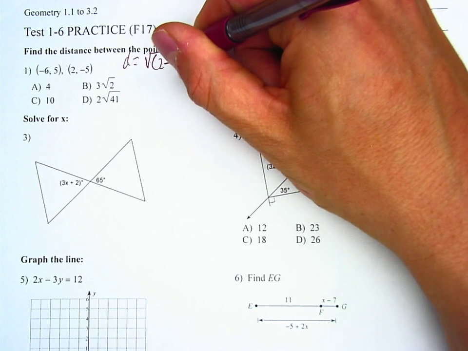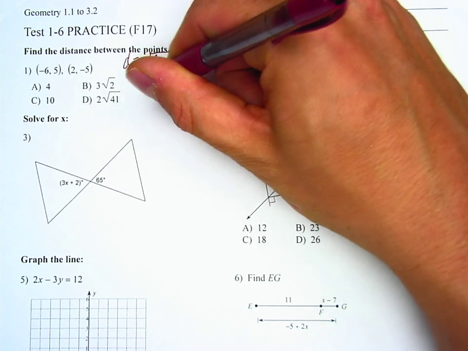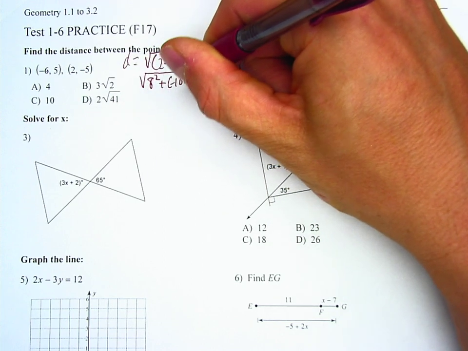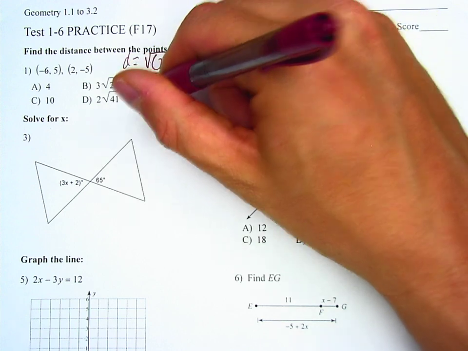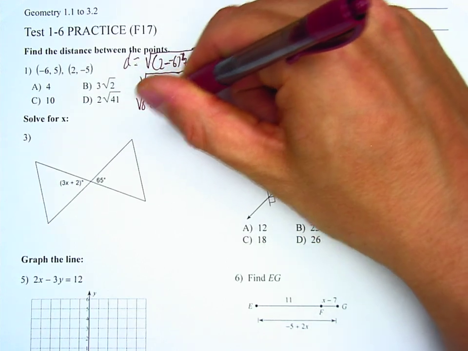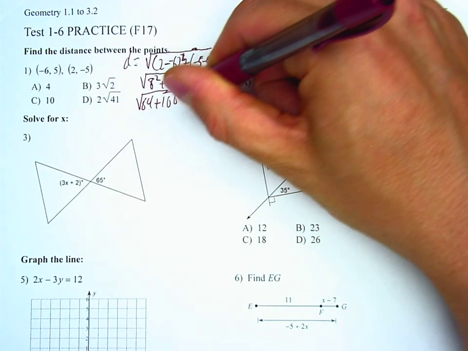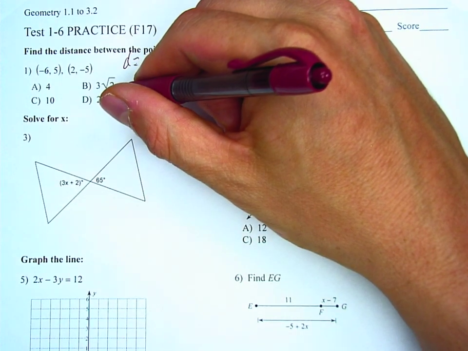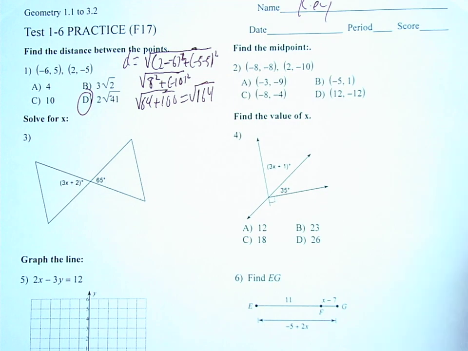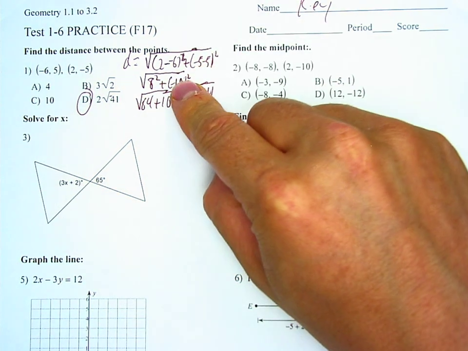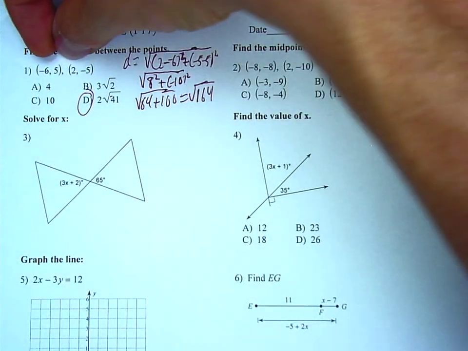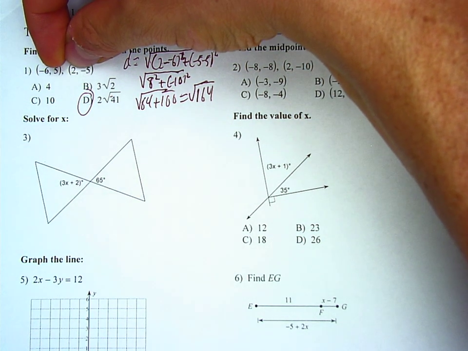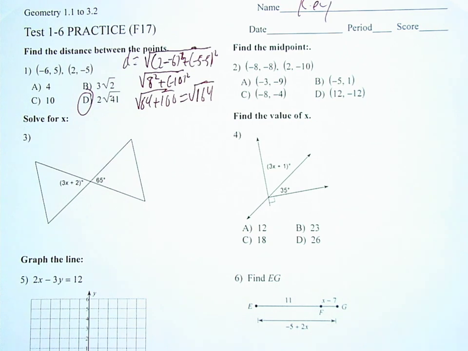So here I've got positive 8 squared. And here I've got negative 10 squared. So this is 64 plus 100, which is the square root of 164. That does divide by 4 evenly, so 2 root 41. Again, I usually skip straight to the 8 squared and the 10 squared by asking myself, the x's are how far apart? Well, negative 6 to 2 is 8. The y's are how far apart? Well, negative 5 to 5 is 10.